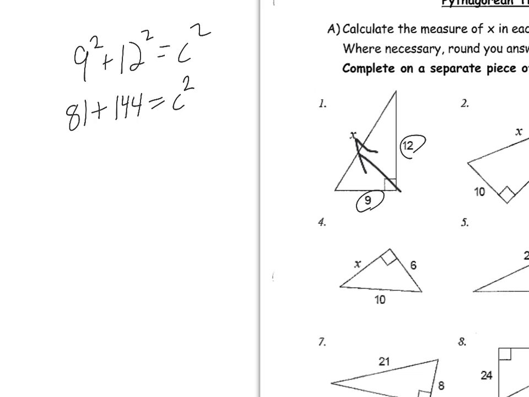Do 81 plus 144 gives me 225 equals c squared. And you do the square root of 225. Is 15.